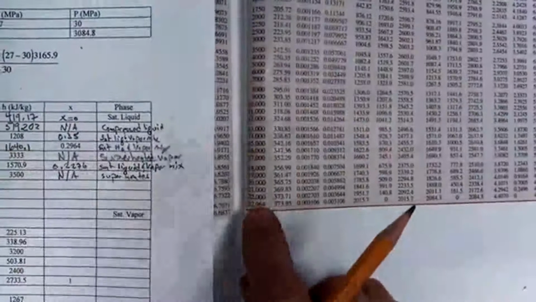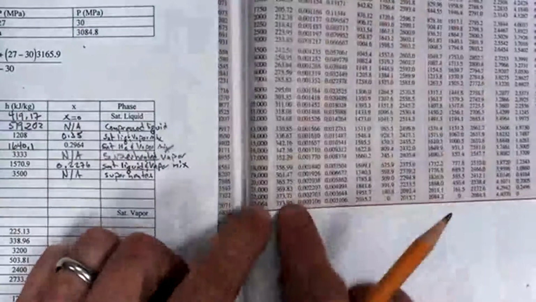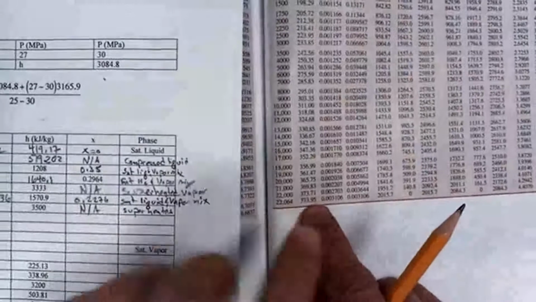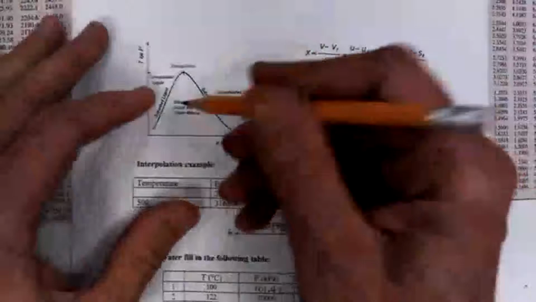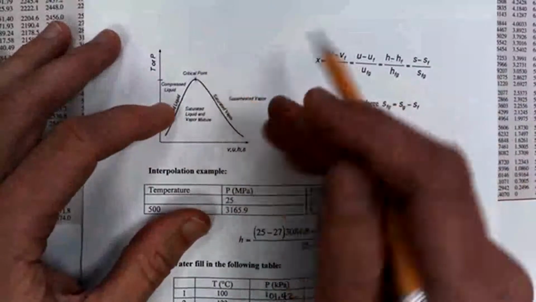Even if I flip to the other chart where it has the pressure listed, first column, then the temperature, there is our state. So recall what this is. This is the critical point. This is at the top of the dome.